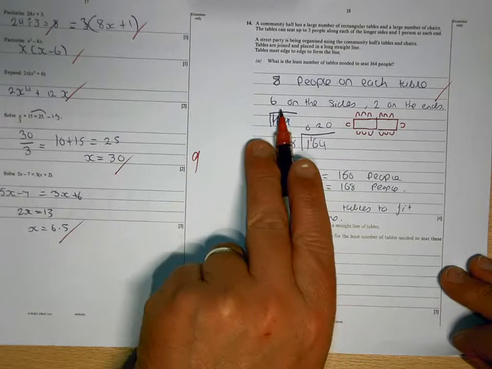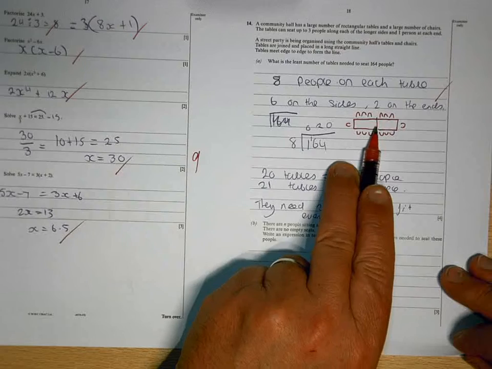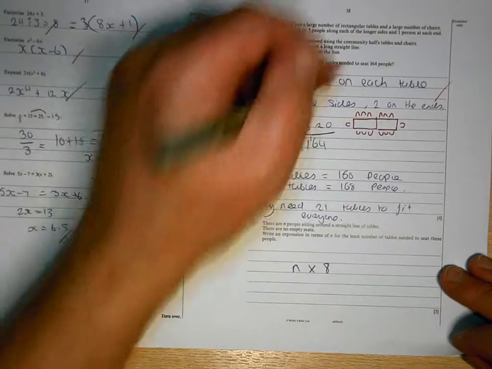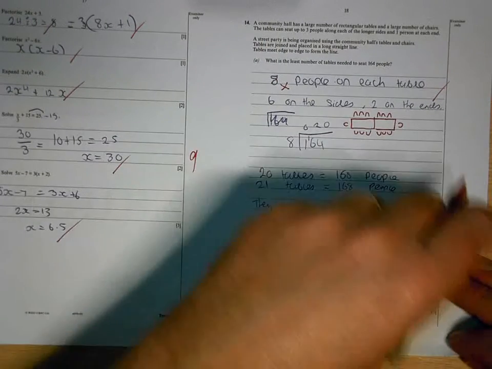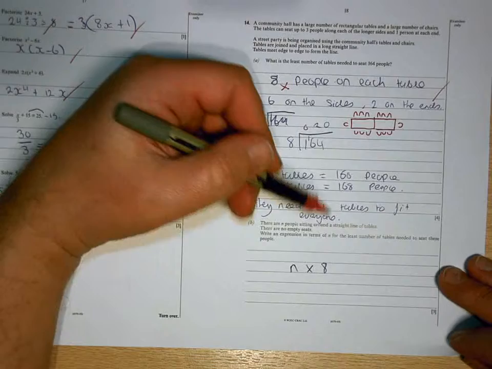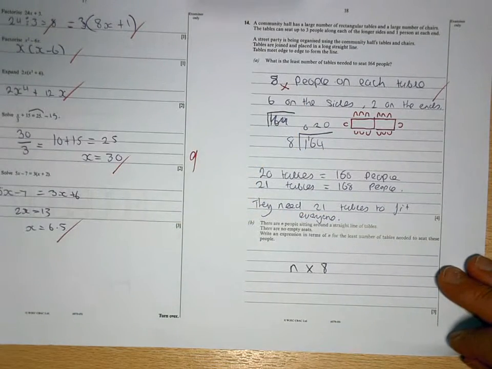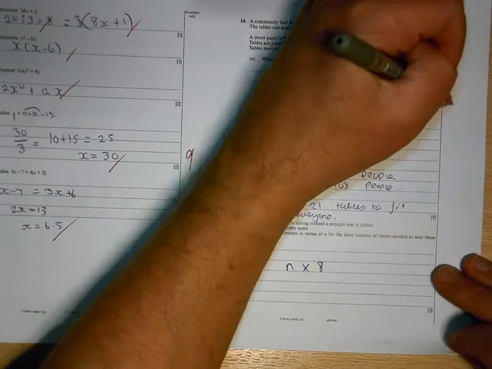Whereas you were saying these tables aren't joined, so we'll always have 6 people on a table. So that bit of it is not correct with you. So your strategy is right, but you've misunderstood how the tables are connected.